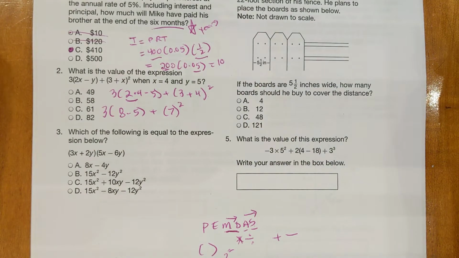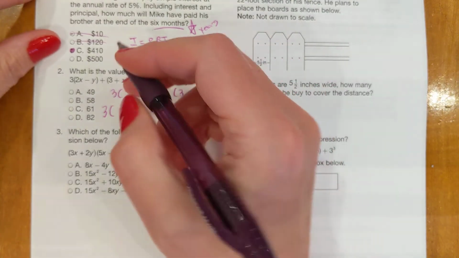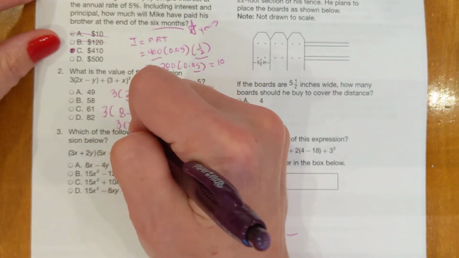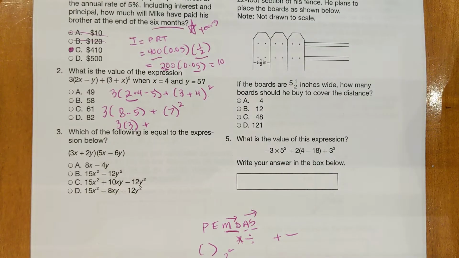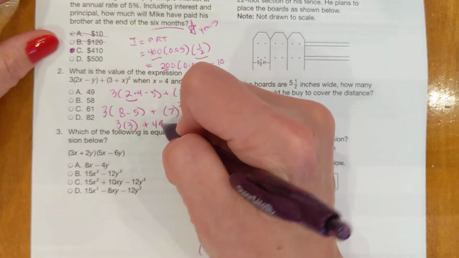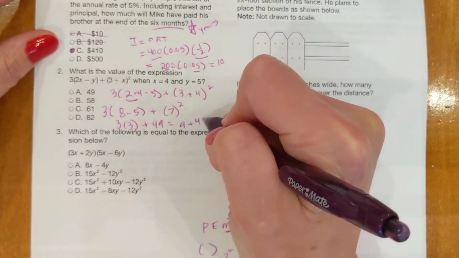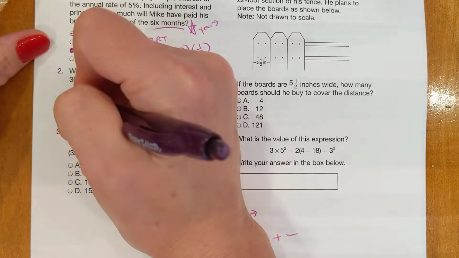Okay, so finishing up the parentheses, 8 minus 5 is 3, so it's 3 times 3, and then plus 7 squared. It's not 7 times 2, 14, it's 7 squared. The little number is special. It means there's 2 7s, 7 times 7. 7 times 7 is 49. So that gives you 9 plus 49, which is 58.